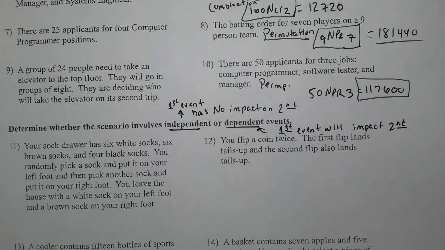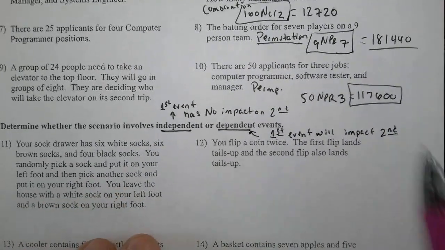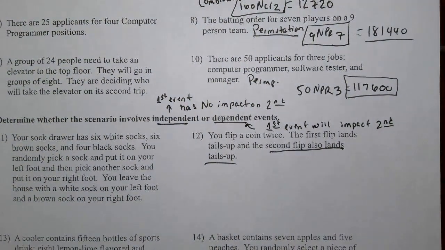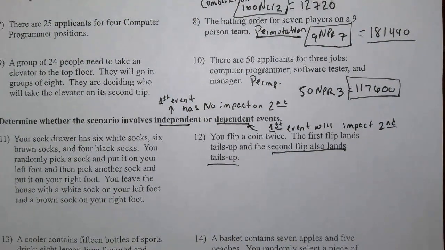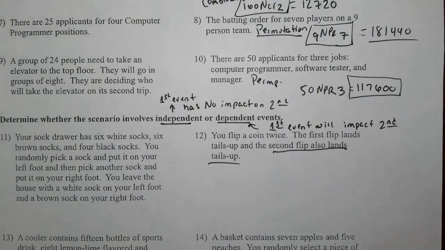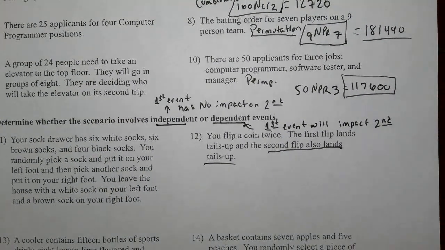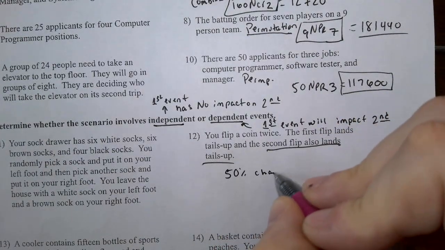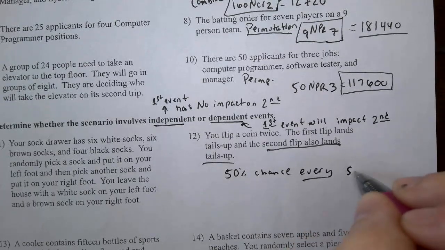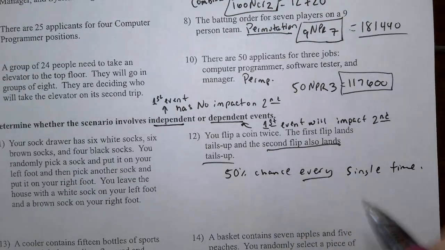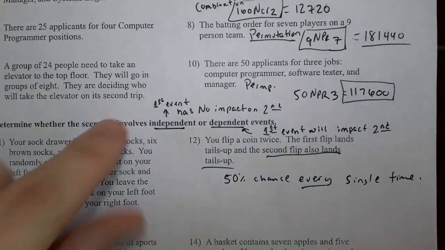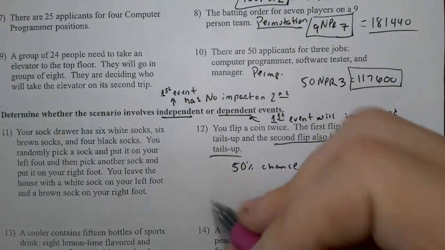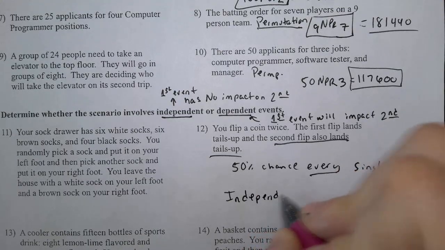So if you flip a coin, we're doing number 12, we're still doing the evens. If you flip a coin and the first one lands tails up, will that have any impact or any influence whatsoever on the second time you flip the coin? No. You can flip a coin heads, you can flip a coin again, and you could get heads again. It's a 50-50 every single time. It is a 50% chance every single time, and because the first event has zero impact on the second, this is an independent event scenario. Okay? Let's move right along.